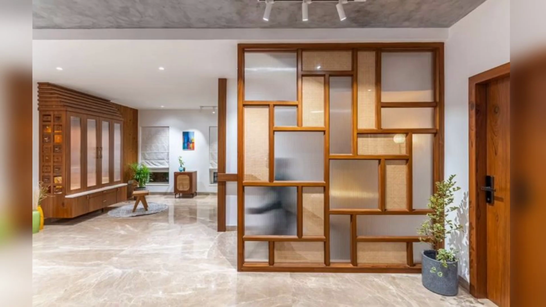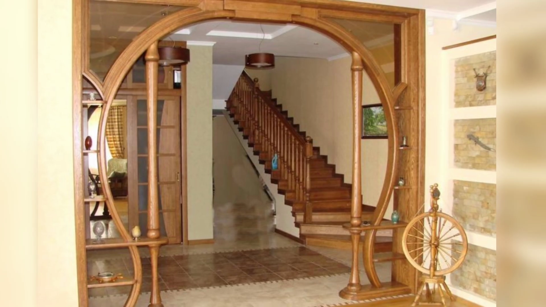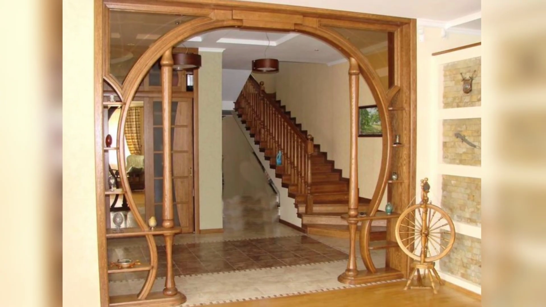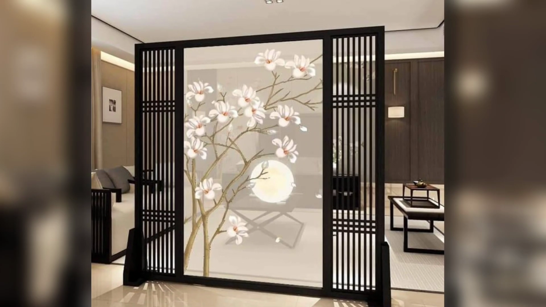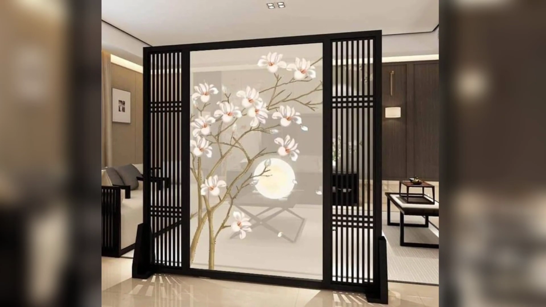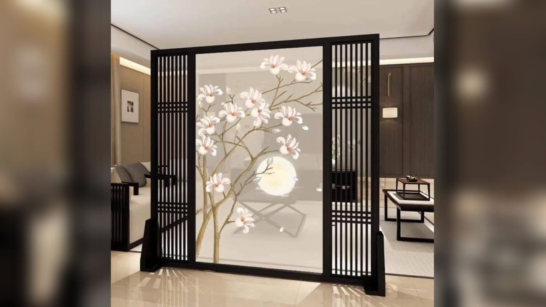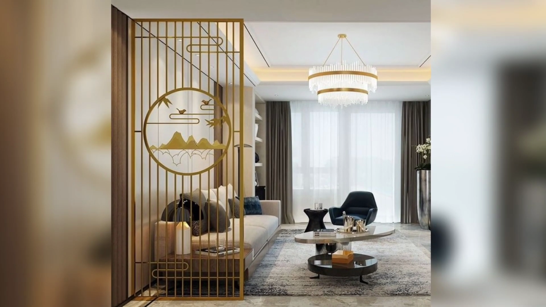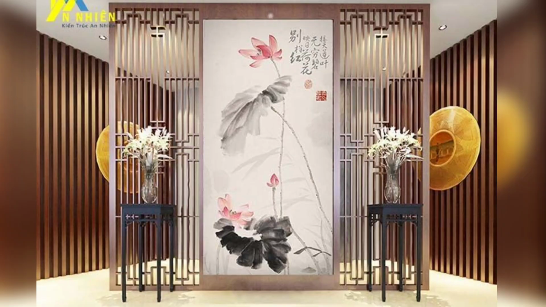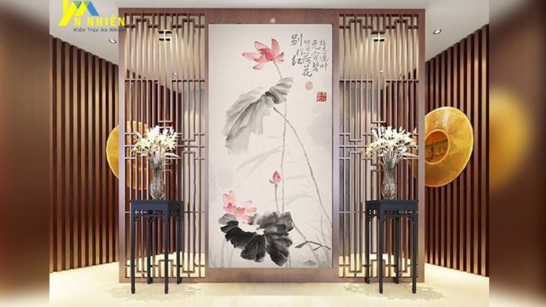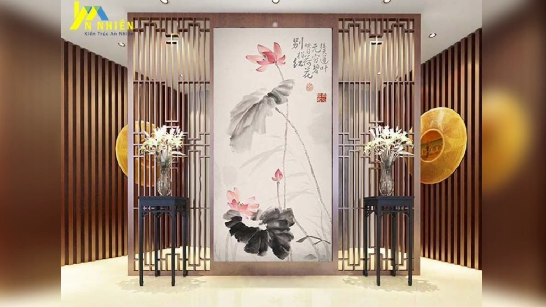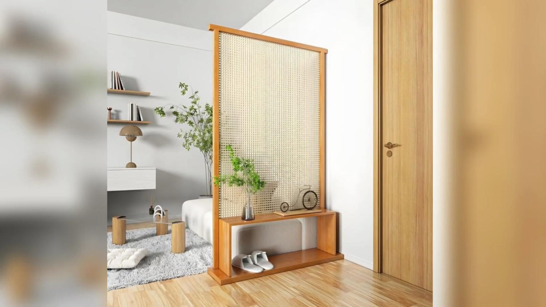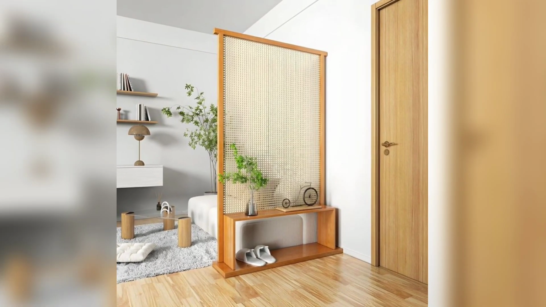For a more modern aesthetic, glass partitions are an excellent choice. Tempered glass can be used in either clear or frosted designs, providing a contemporary look that maintains an open atmosphere while offering sound insulation. This option is particularly effective in homes, offices, or studio apartments where light and openness are crucial.